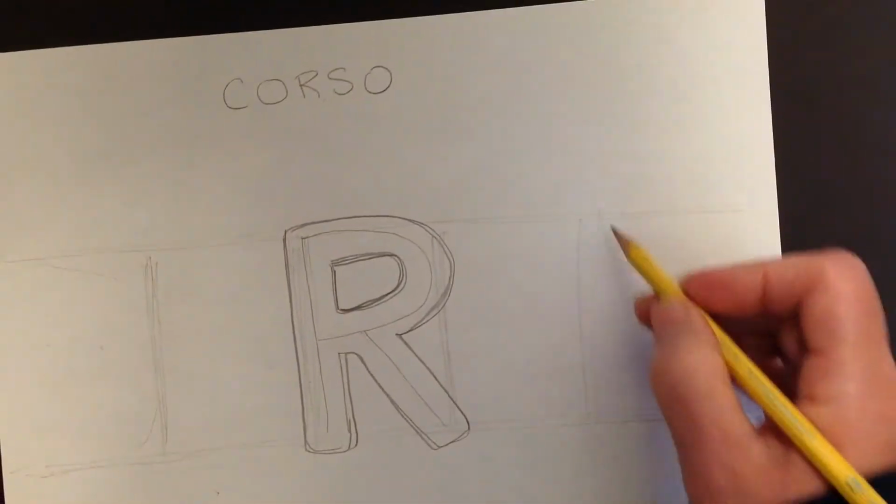Alright, another way, and I'm just going to give it some more space. I'll actually use the back, and I'll do an R again.